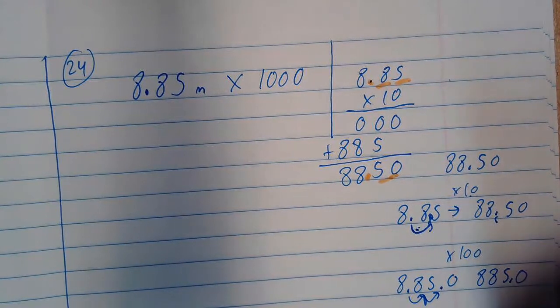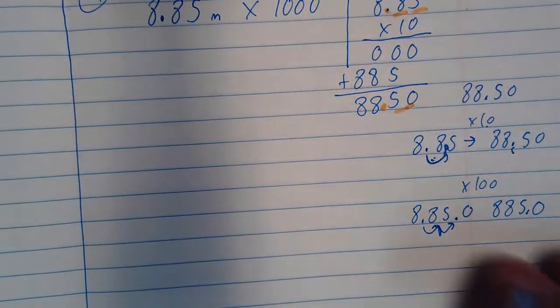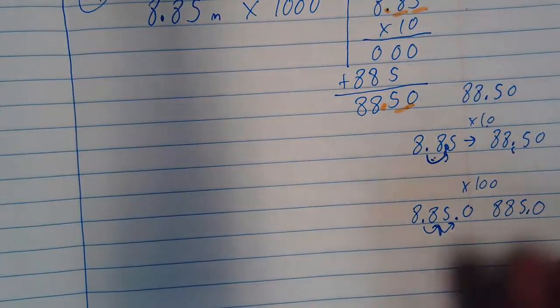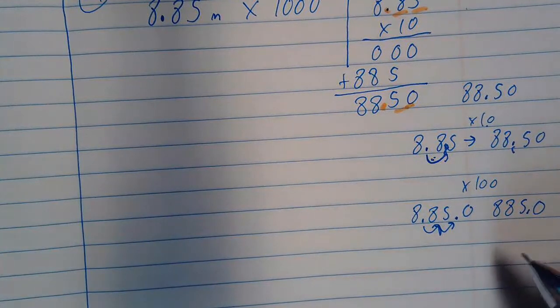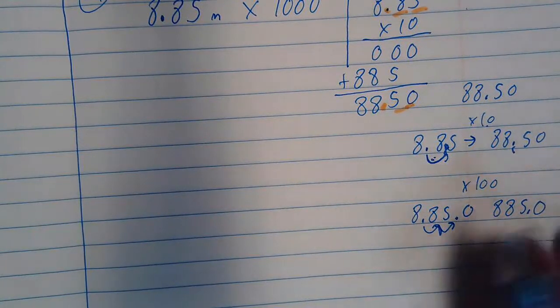885.0. So far, so good. So you can imagine what's going to happen when we multiply by 1,000, right? I'm going to move it 3 spots to the right. Okay? Just a little trick.